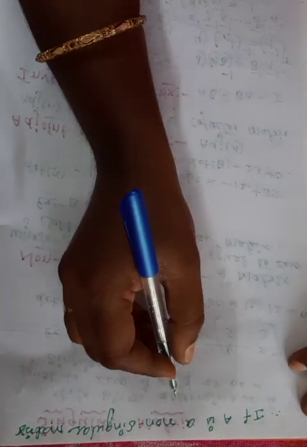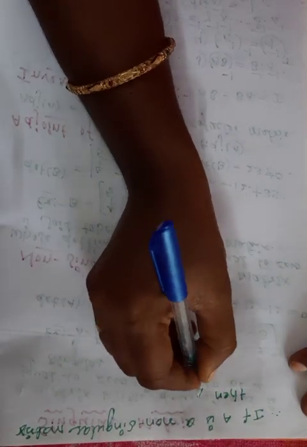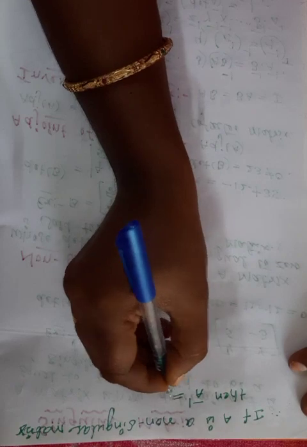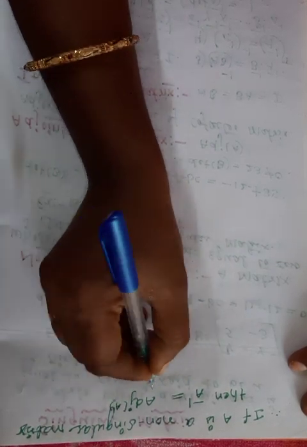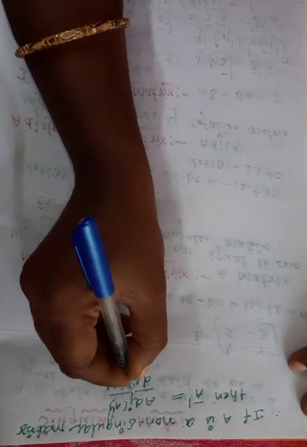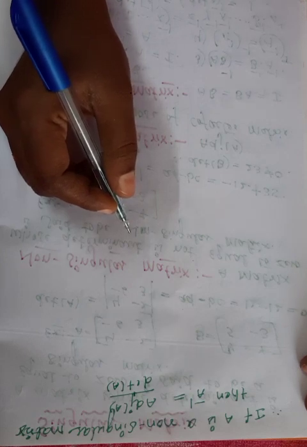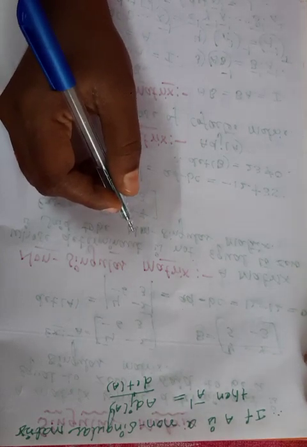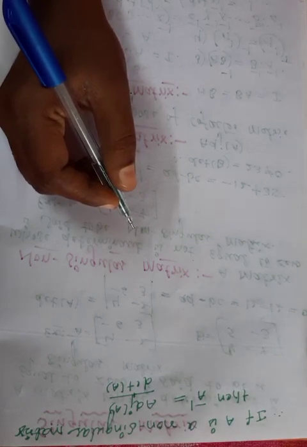So if A is a non-singular matrix, then the formula to find the inverse is A inverse equal to adjoint of A divided by determinant of A. This is the formula we have to use to find A inverse for the given non-singular matrix. For every singular matrix there does not exist an inverse. Inverse only exists for non-singular matrices.